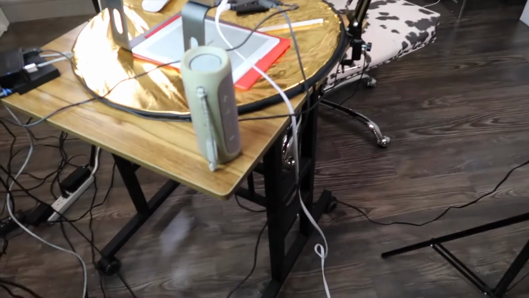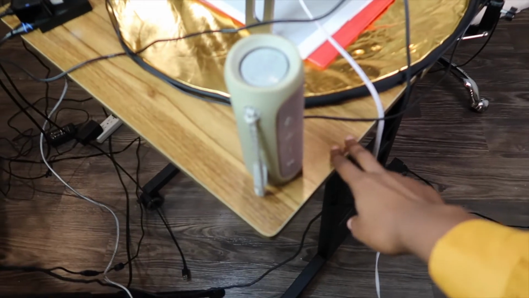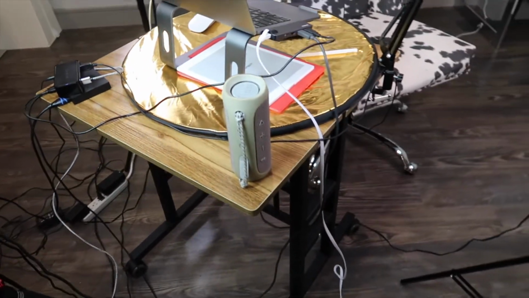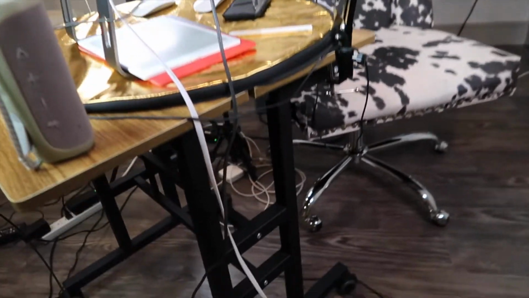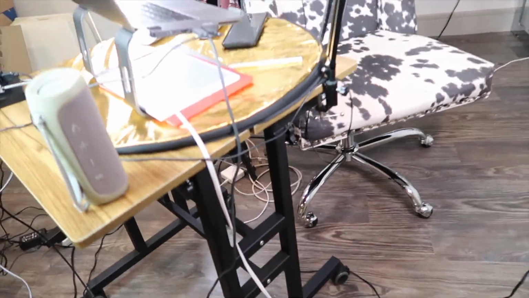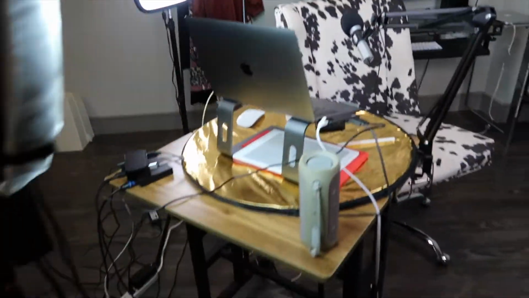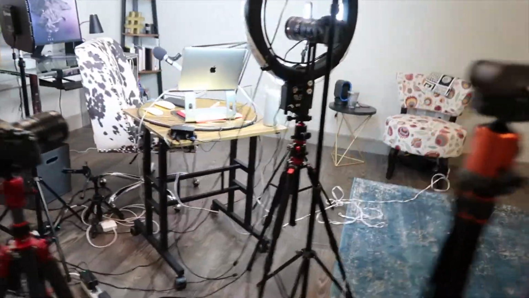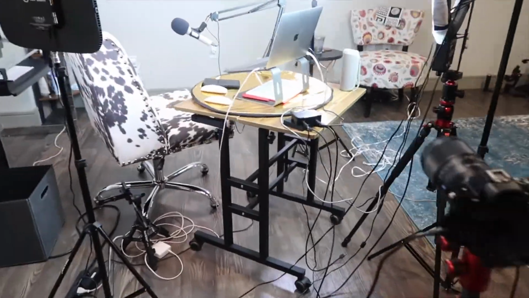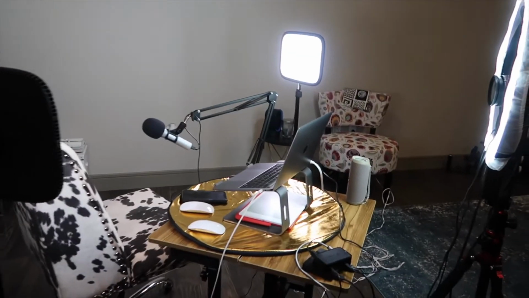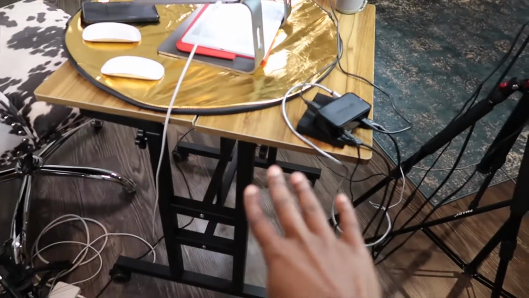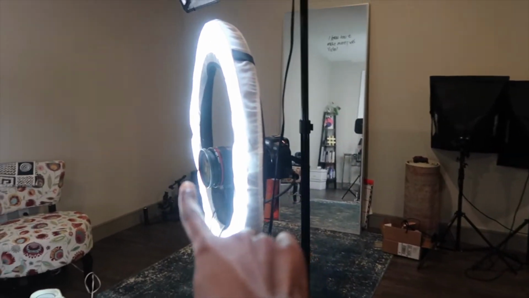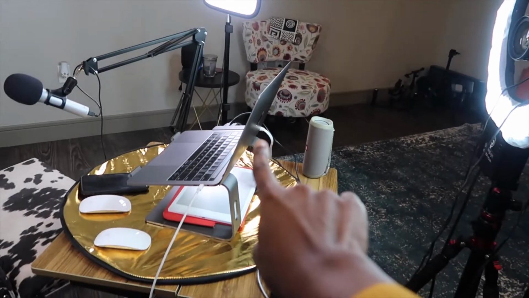I also spoke to you guys about this really cool desk that I can move up and down to make taller and shorter. Excuse my messy cords. This desk is a really cool tool because I get to use my main desk as my backdrop when I'm recording, and I use this desk so that I can film from right here and see myself on my camera.